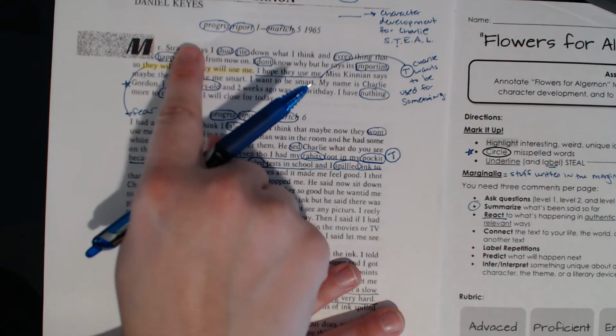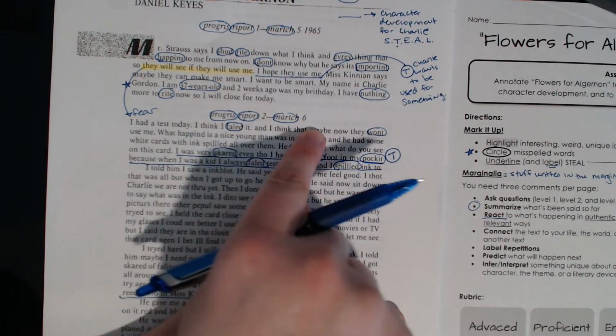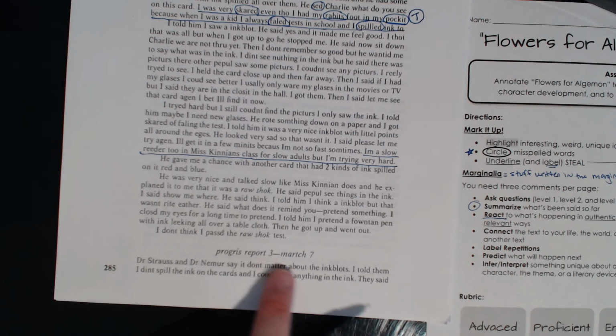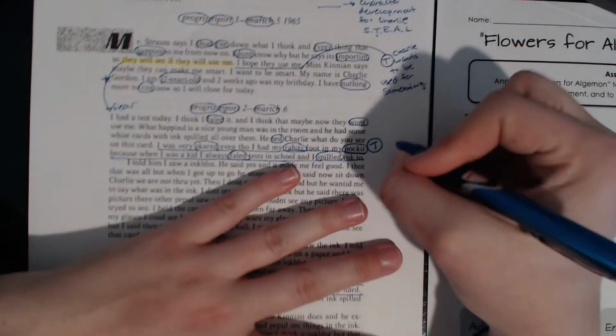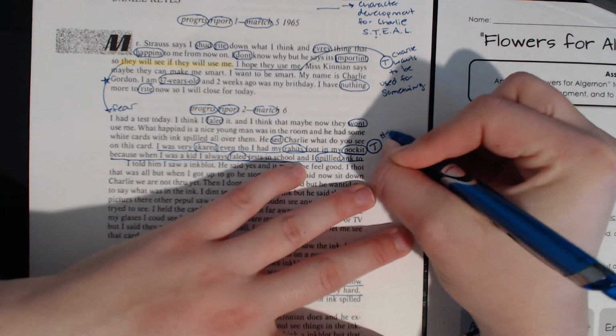We're reading what looks like progress reports, and it looks like a journal. Every day or so he's writing. So this thought reveals something about him. He's superstitious.